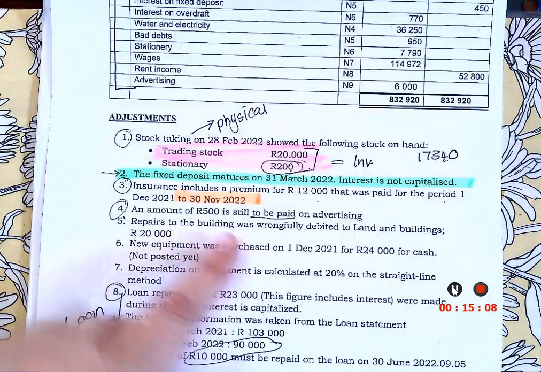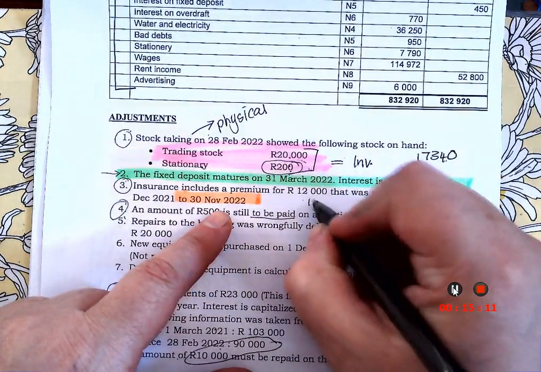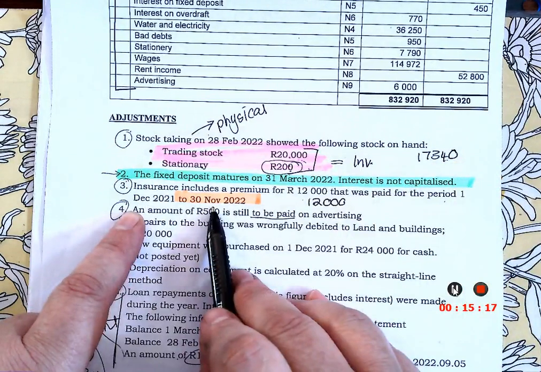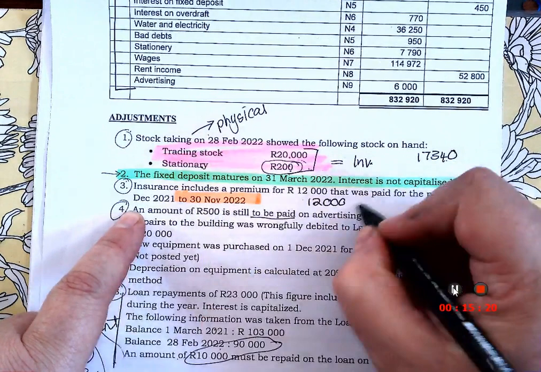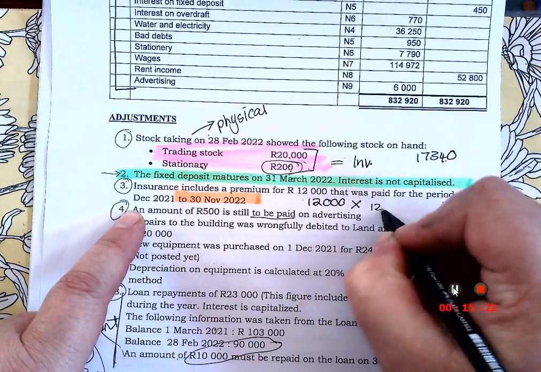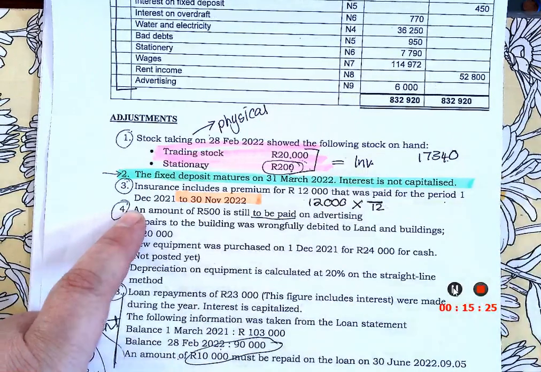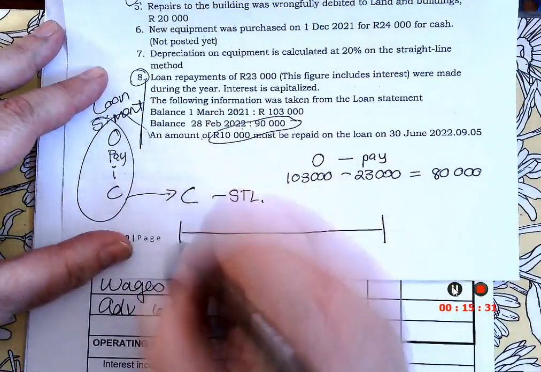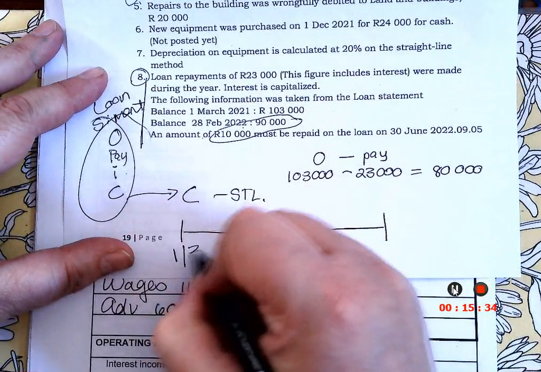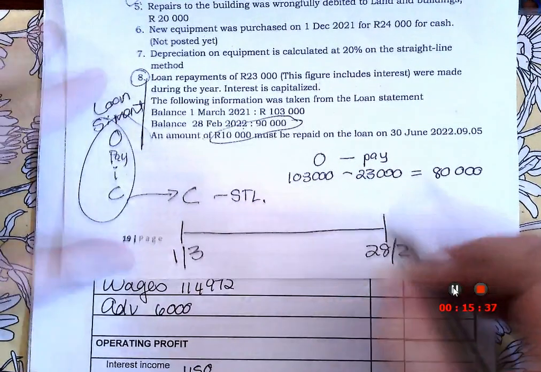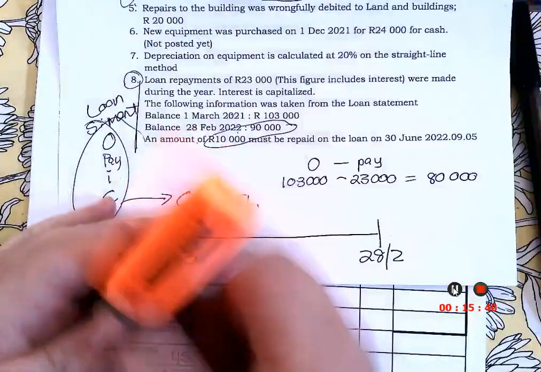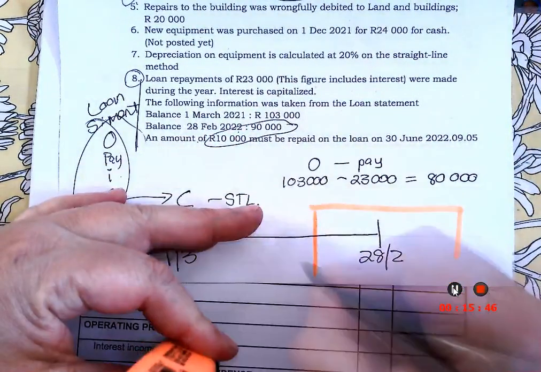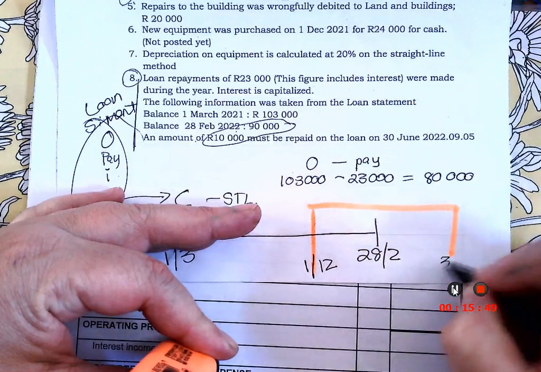If I go look, 12,000 was paid. Now if you count 1st December till 30 November, you get 12 months. Now let's quickly think. If I draw a financial year, it starts 1st of March till 28th February, and this insurance premium is 1st December till 30 November.